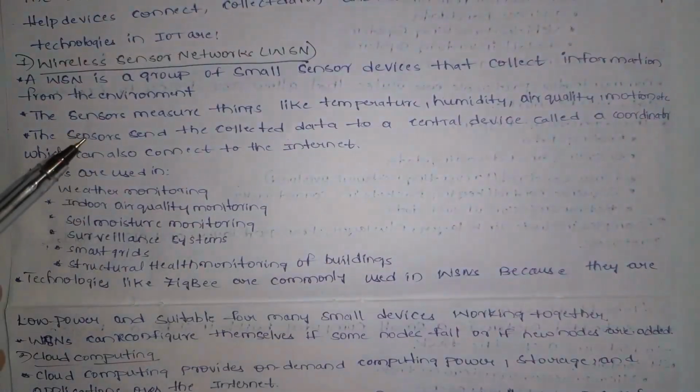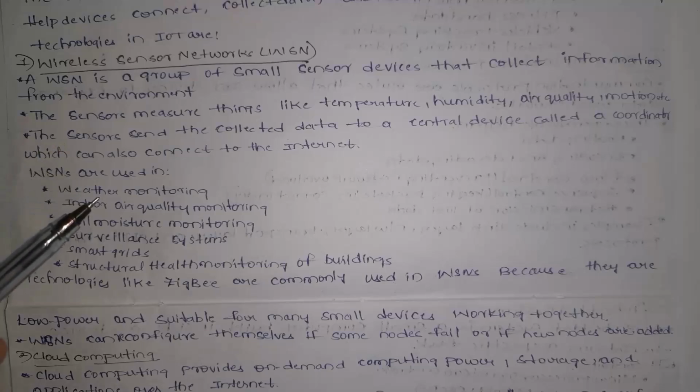The sensors, after collecting data, will send the data to a central device, and we call that central device the coordinator, and the device will work by using the internet. So we will use wireless sensor networks in weather monitoring, air quality monitoring, soil moisture monitoring, surveillance systems, and smart grids. And we also use them in structural health monitoring of buildings.